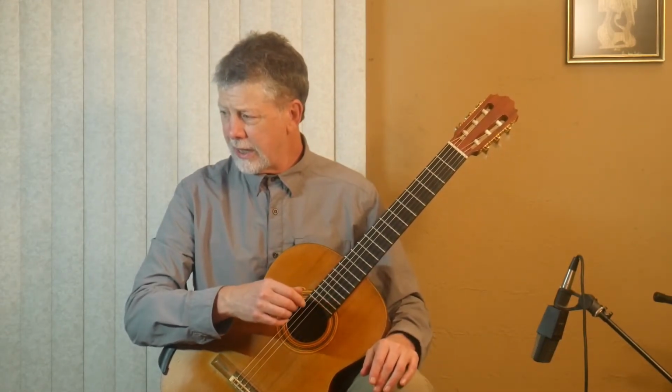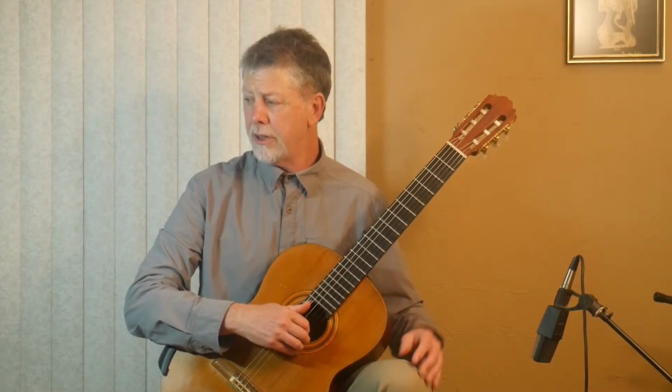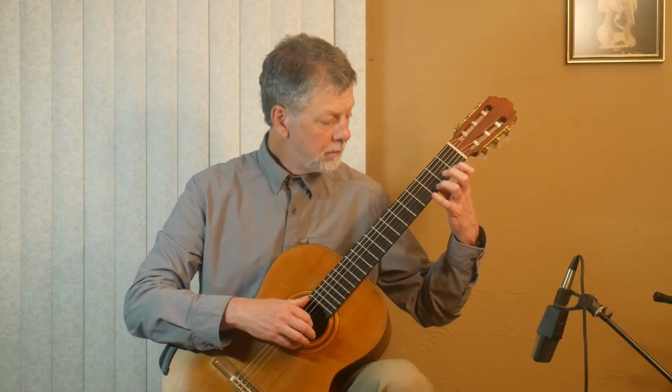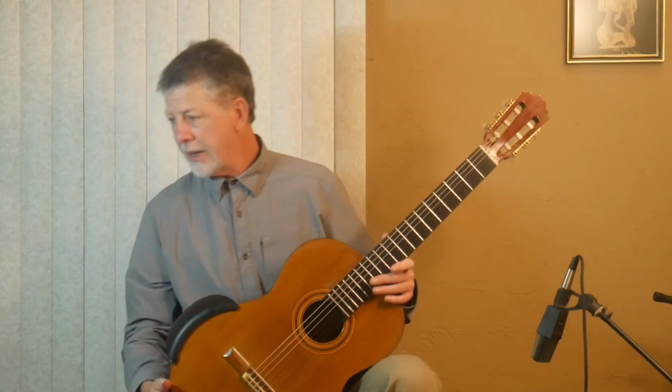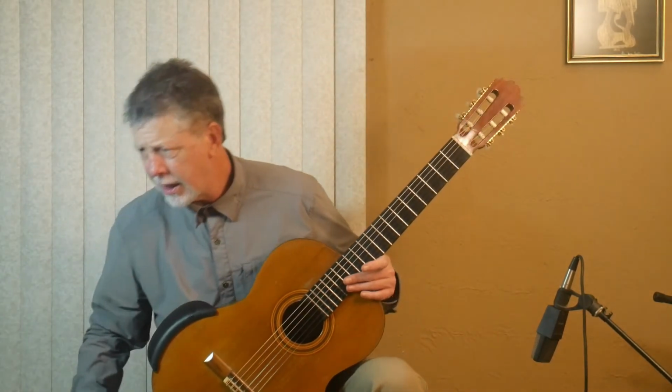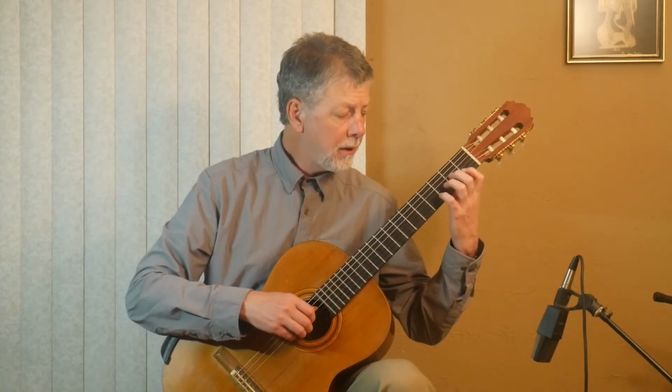Let's look at the second half of the song. The only difference, if I started at measure 7, it ends a little bit differently. So that's all we have to do. So we're going to play the second line, which is measures 5 through 8. Very similar to the first line. Let's try that together. 1, 2, ready, begin.